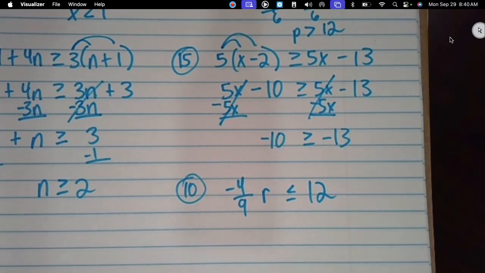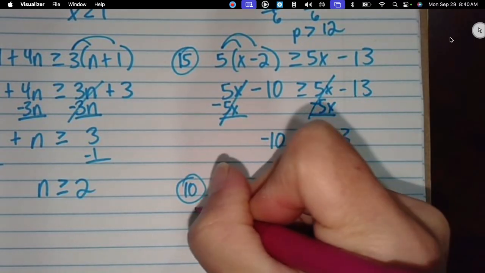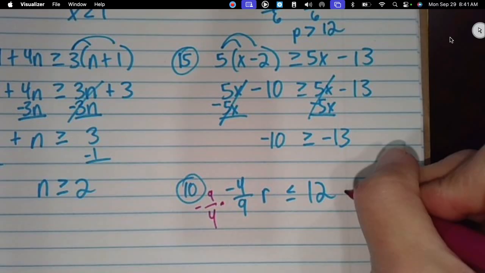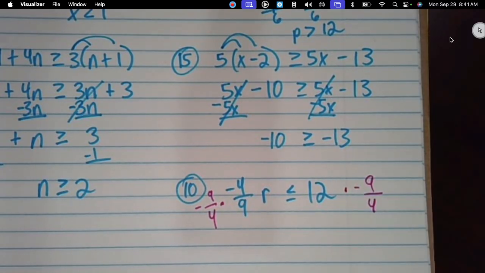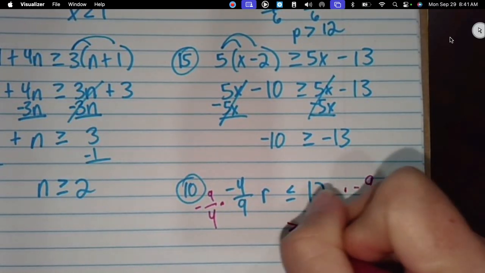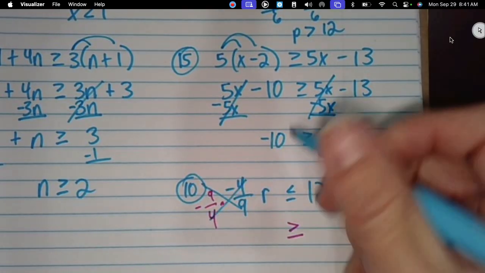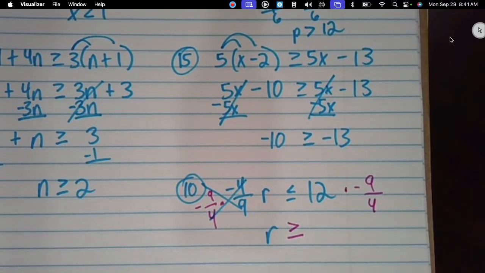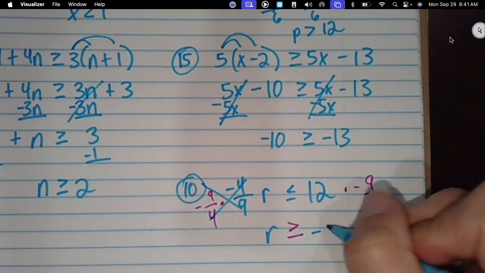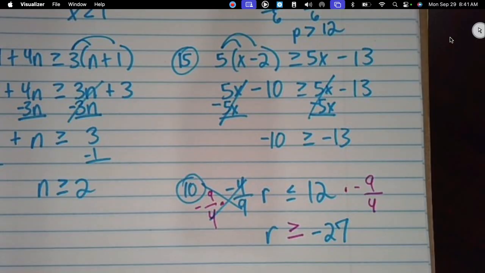You would need to flip the 4 9ths. Yeah, and then you would also need to flip the sign since it's the negative. Very good. When there's a fraction out front being multiplied, you have to multiply by the reciprocal. You flip it. Negative 9 over 4. And like he said, when you multiply by a negative, you must flip the sign. Okay? So over here, I get r. And then I would type that in my calculator. And what is that? I think it's negative 27. So there's your answer on that one.